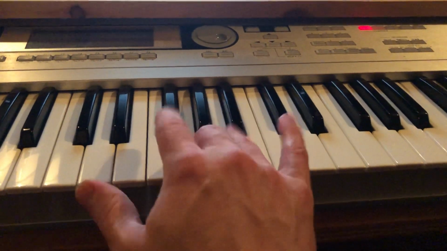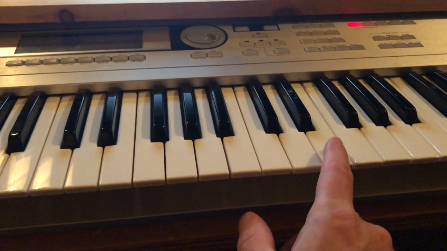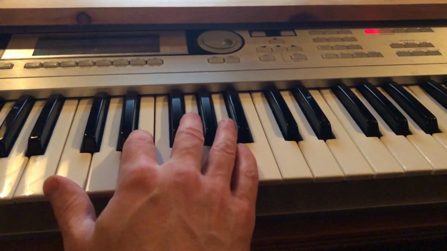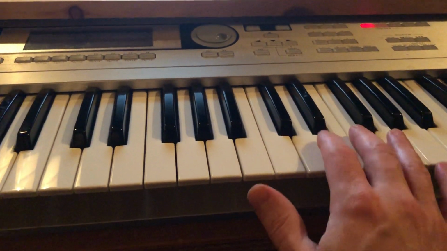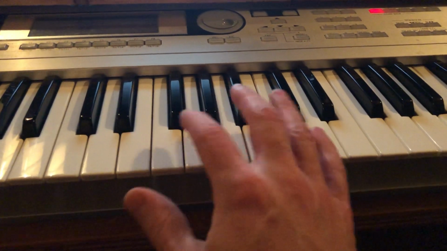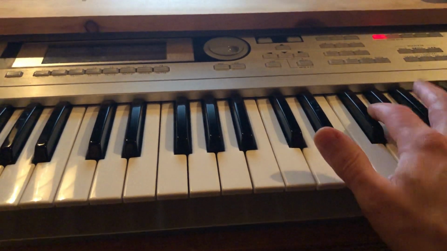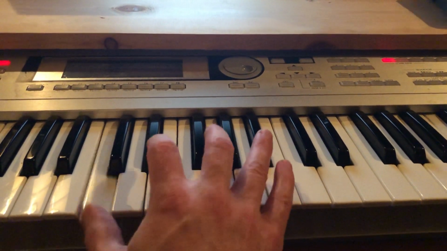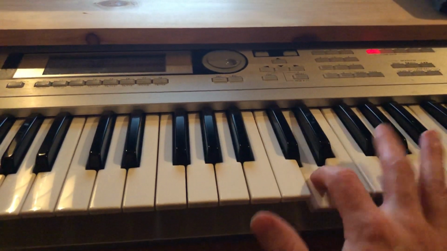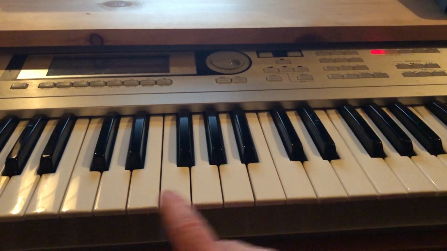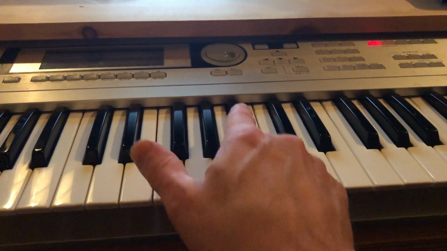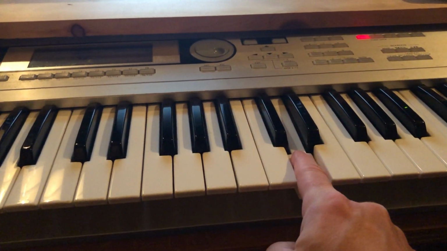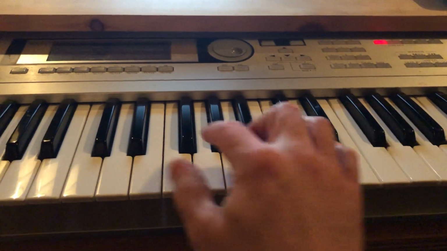11s don't sound good with major chords unless it's a sharp 11, which is the next interval. 1, 2, 3, 4, 5, 6, 7, 8, 9, 10, 11. There's the sharp 11, which sounds great with 7th chords. So that's a C7, add the 9, and a sharp 11.